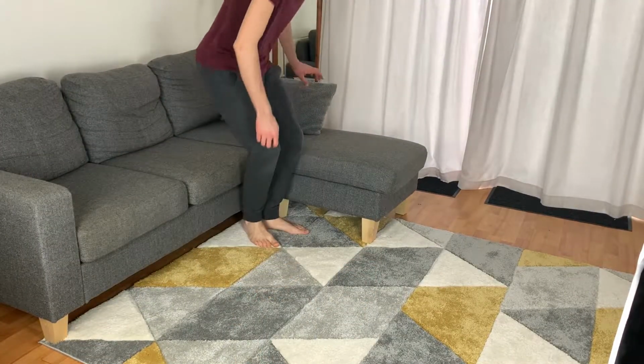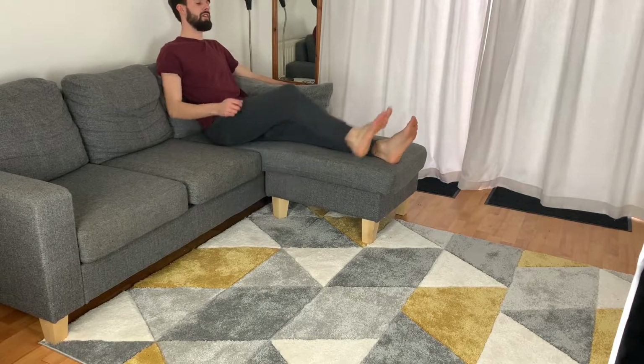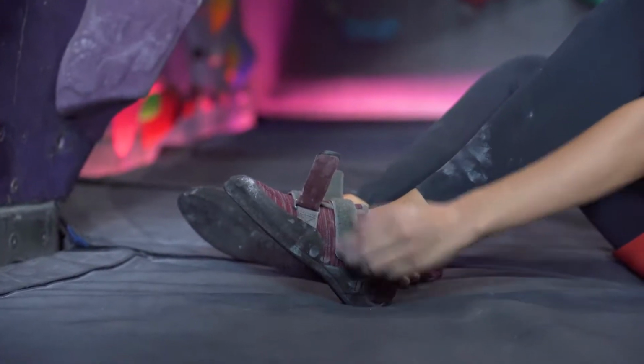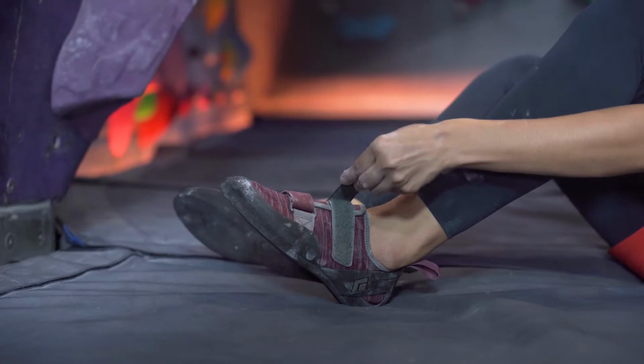One of the problems about shoes is that as soon as you put your foot within the shoe, the small muscles within your foot tend to turn off. This is why we need to have some times within our day where our feet are outside of our shoes, so you can start to activate some of the small muscles within your foot.